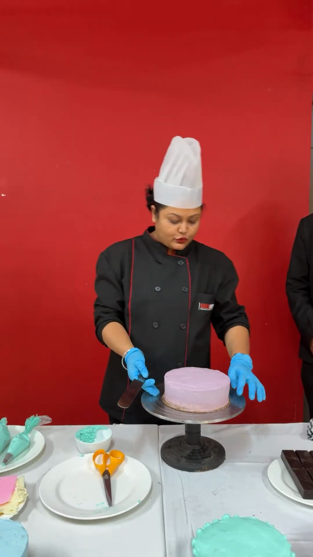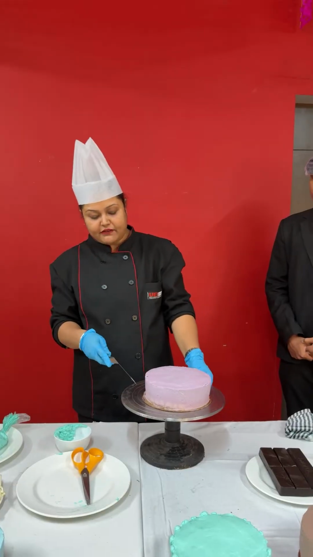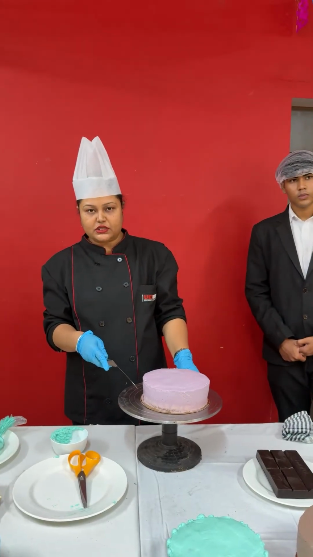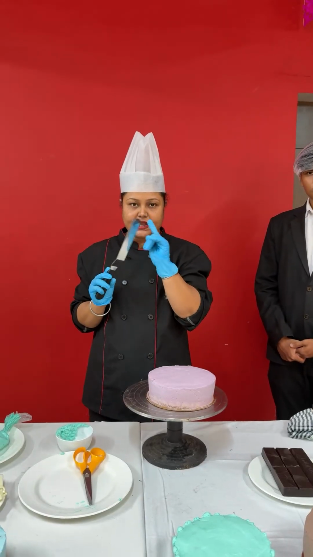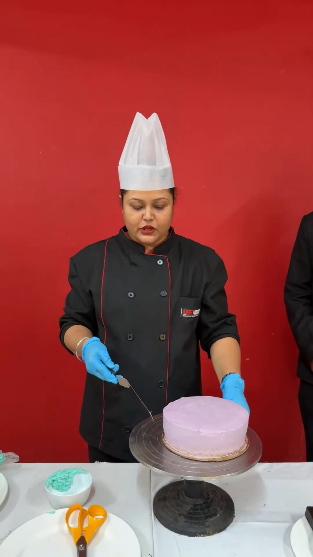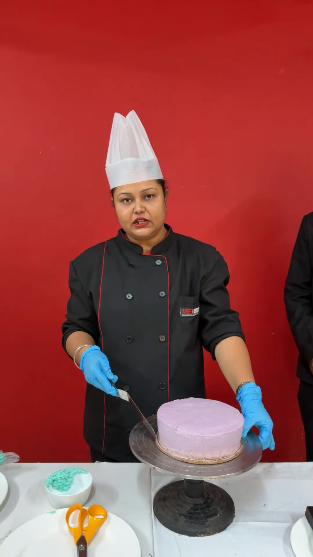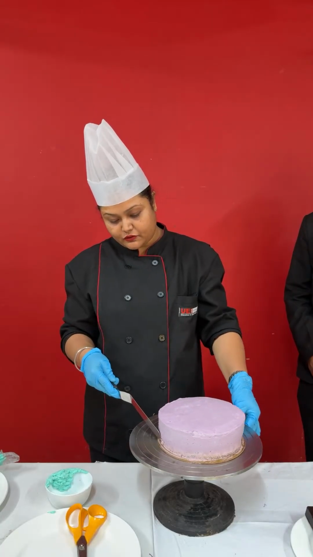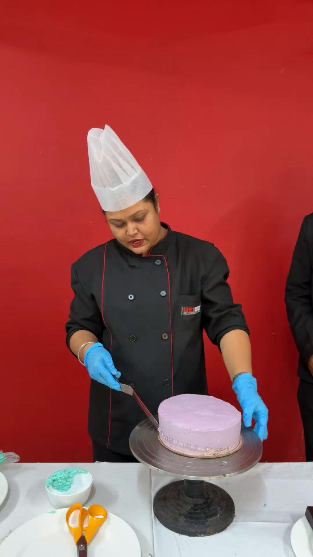So what you have to do is, this is already ready. So we are having cream or the frosting on the side. You just have to hold the palette knife, the tip of the palette knife, and you just need to do the round. Okay, you need to turn the cake so that this horizontal technique will come. So like smoothly you need to do it.